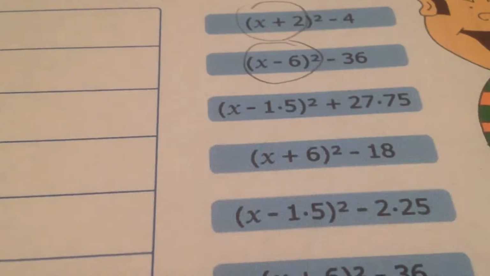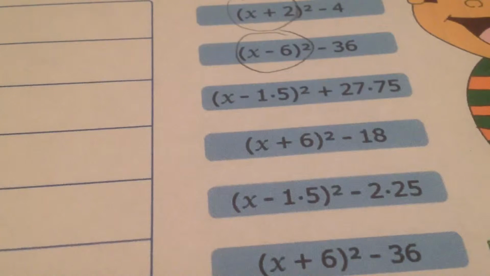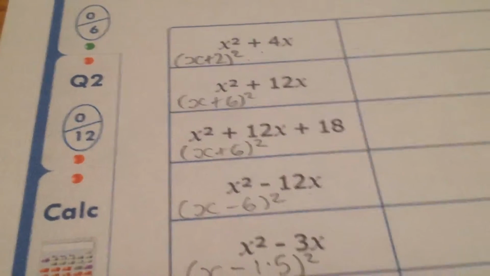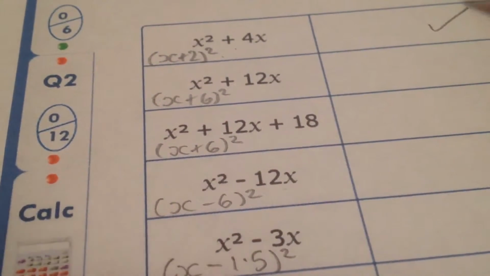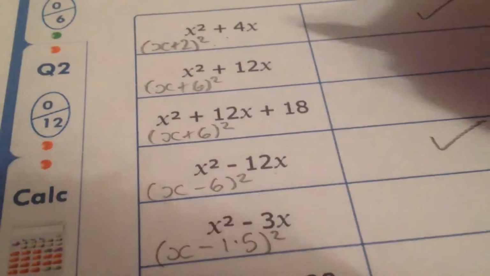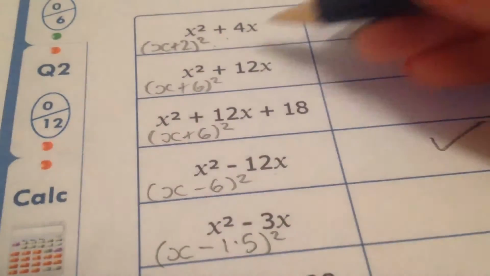We've got 2 of x plus 6 and 2 of x minus 1.5, which is where we start to use the idea of completing the square. So let's write out for each of these ones. We've done that one and we've done that one. So let's write out what the perfect square would be.